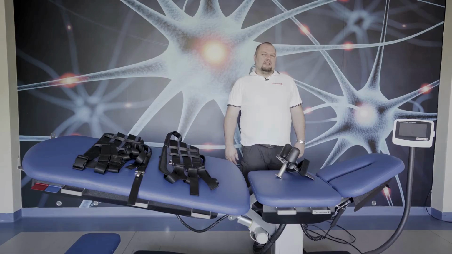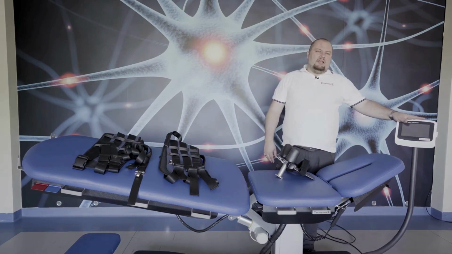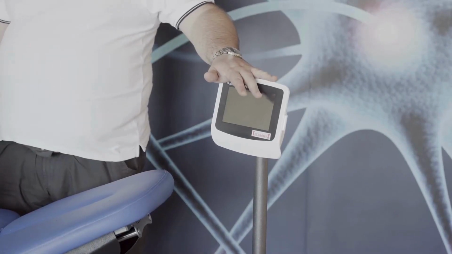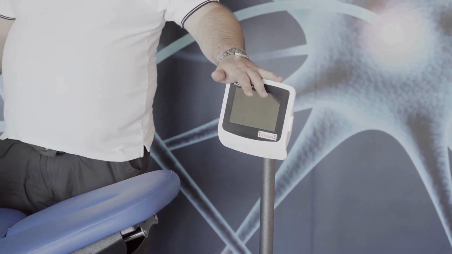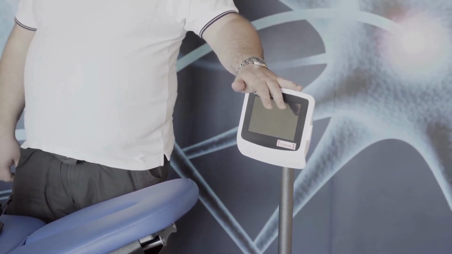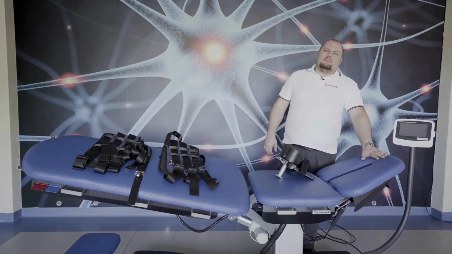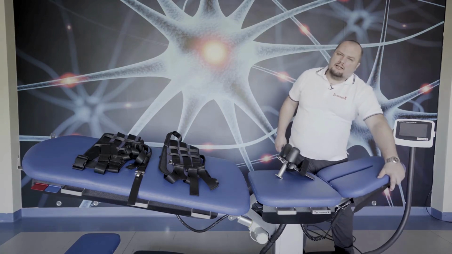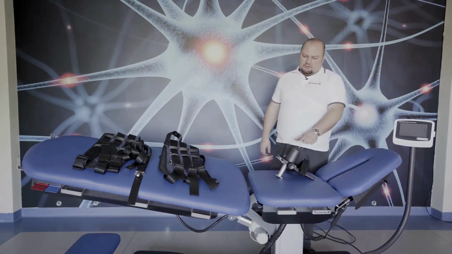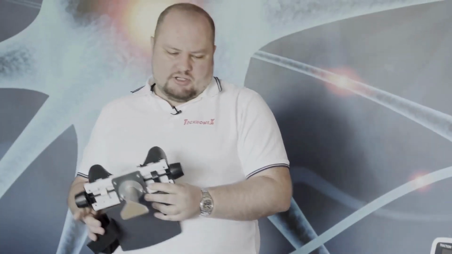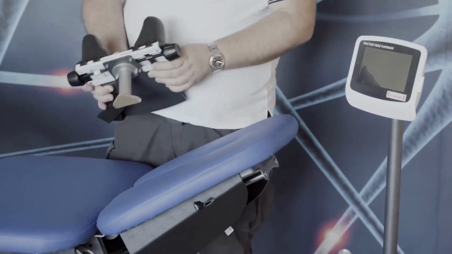What are the elements of the Platinum 3D table? Starting from the head, this is the therapeutic panel, in which you may choose the parameters like force, time of traction duration, type of traction, or set the position of the leg part or the height of the table. Another element is the headrest, which has regulation only in one plane, up and down, and through this cervical attachment, you may perform the cervical traction, which is built in this part.